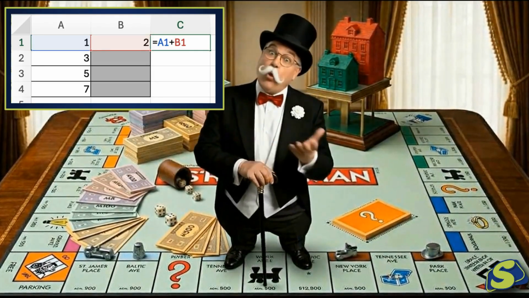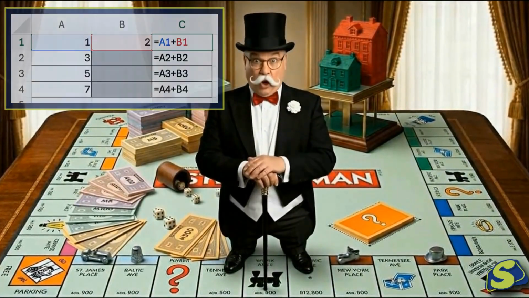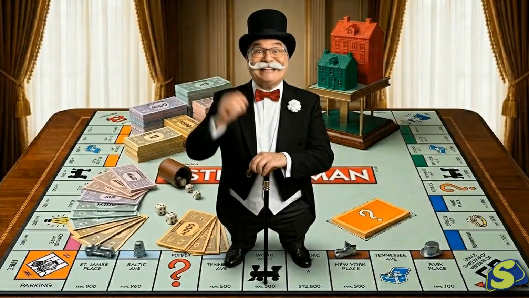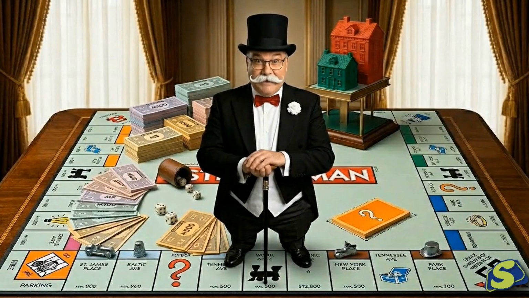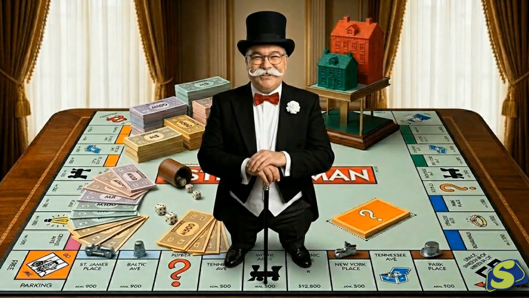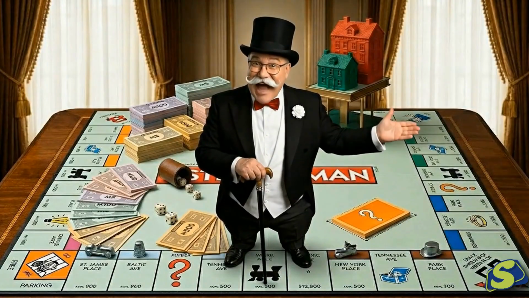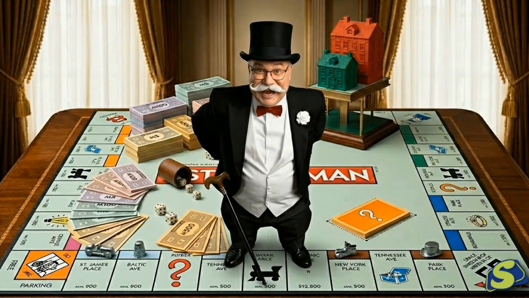How witty." And it automatically changes A1 to A2, B1 to B2, and so on. Sometimes it's fantastic, but sometimes you want a cell to stay fixed. Like my property on Park Place. And that is where it comes into play.